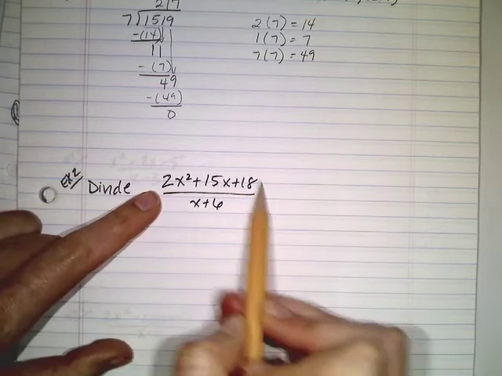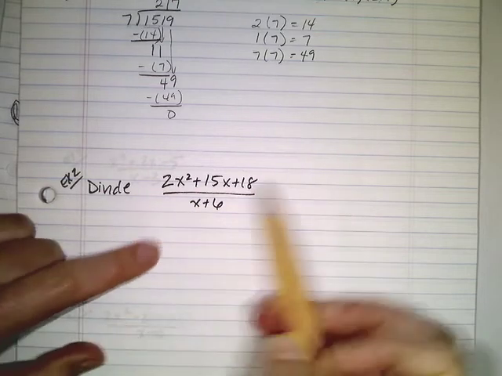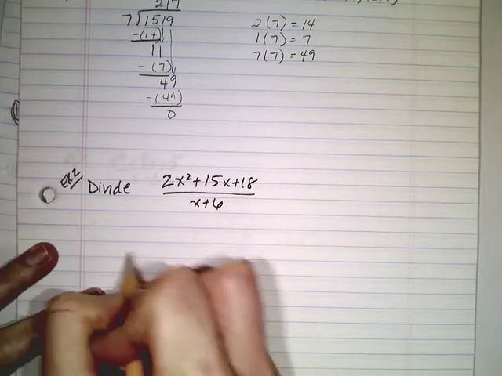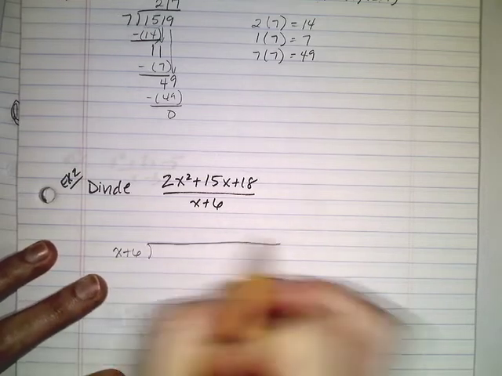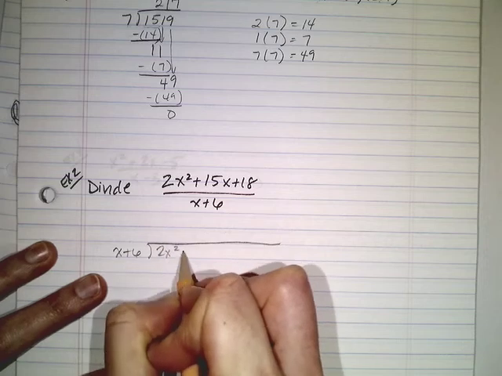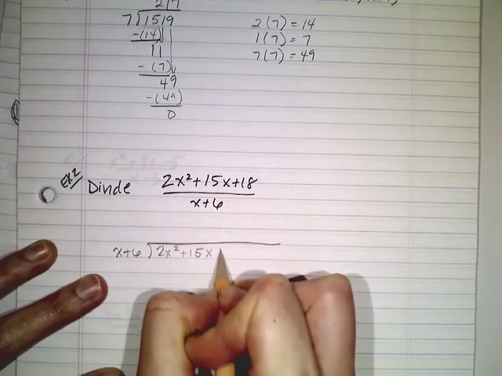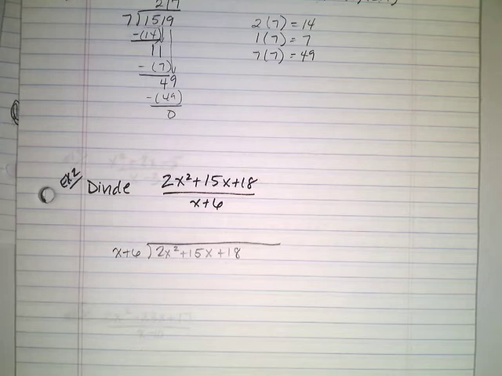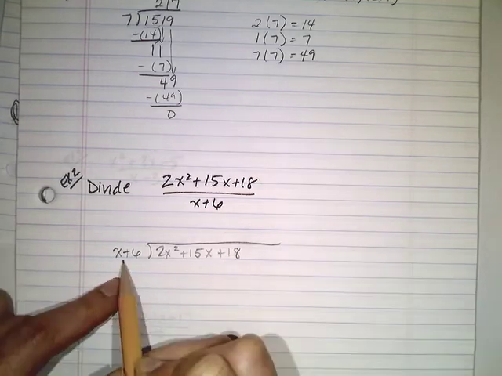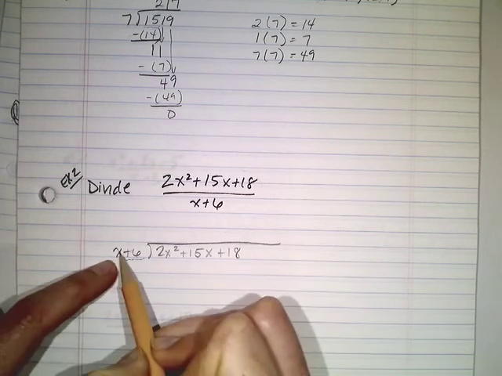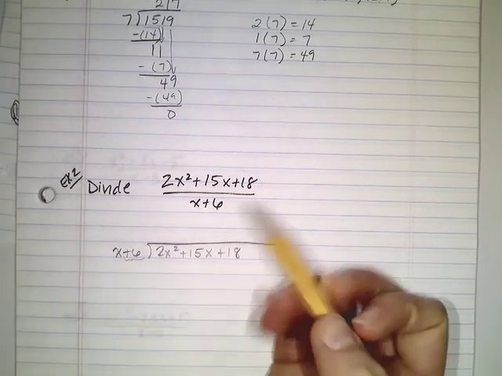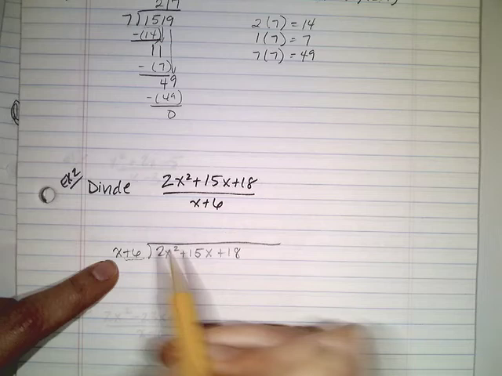We have our original value. We're going to divide by x plus 6. How many times does it go into 2x squared plus 15x plus 18? Well, the plus 6 here is just along for the ride, okay? The x is going to behave like the 7.